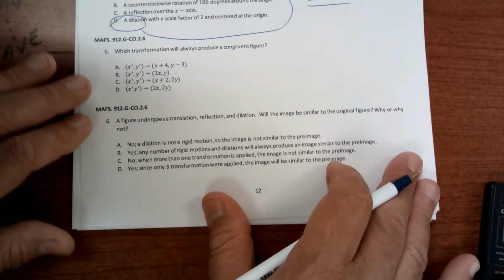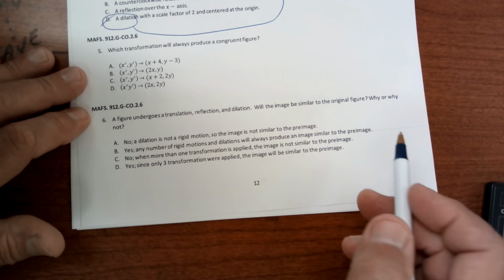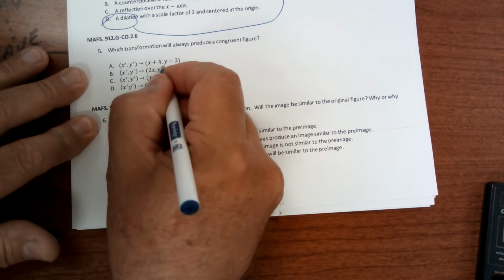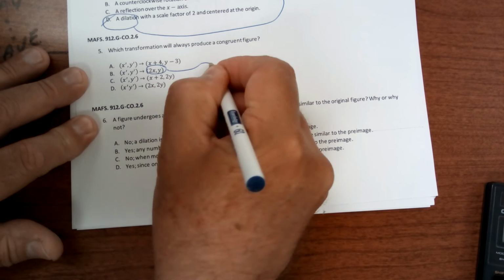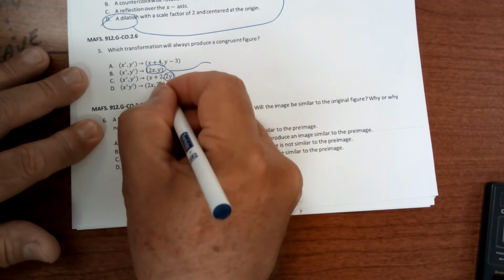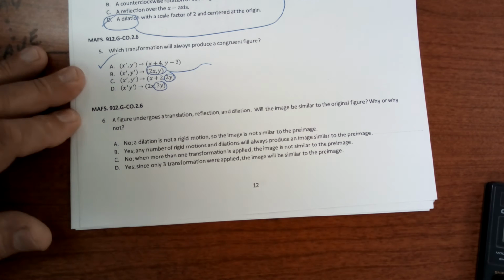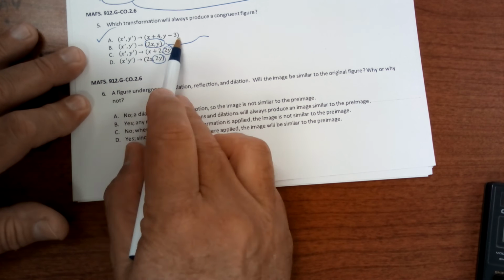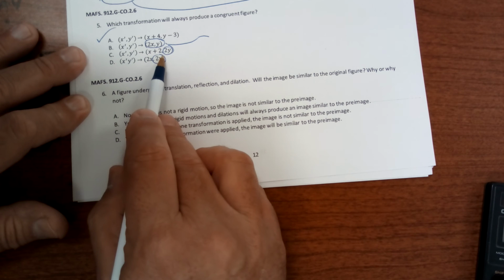Which transformation will always produce a congruent figure? Well, this one you're multiplying here. And when you're multiplying, that's a dilation. And the dilation makes it bigger. This one you're multiplying, this one you're multiplying, it would have to be A. Because A, you're only adding and subtracting, and you're moving it. You're not changing it. Okay?